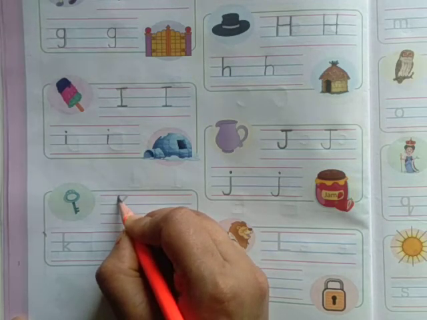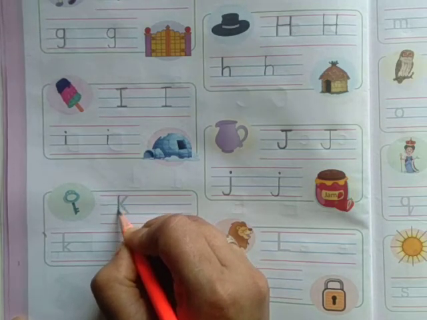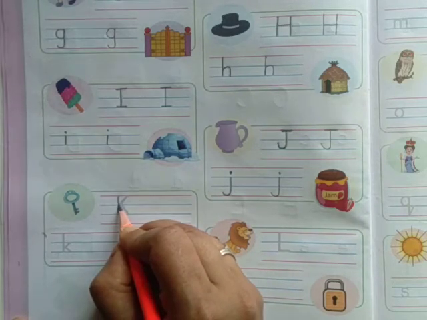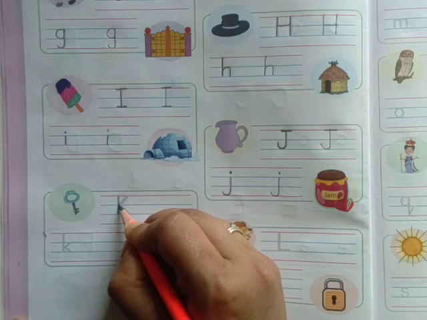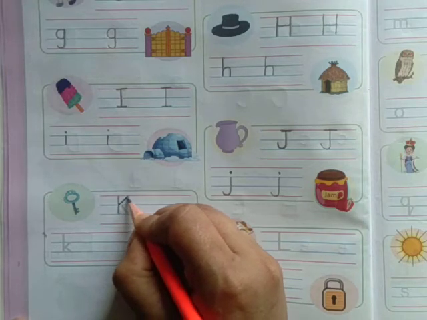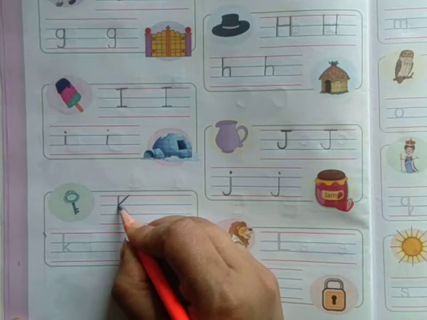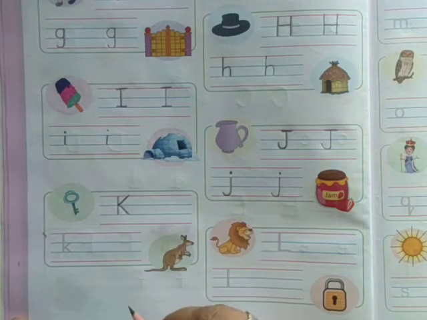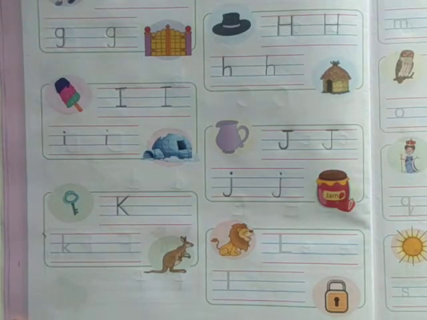A standing line first, come to the middle. From here you need to go slanting up, and from here itself you need to go slanting down. This is capital letter K.